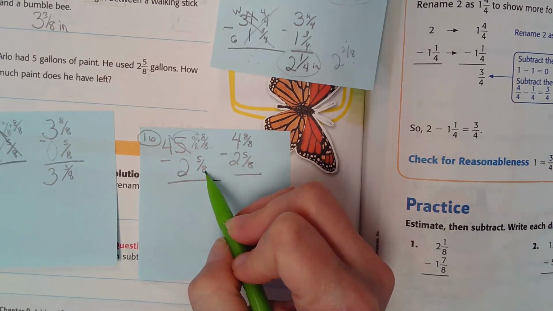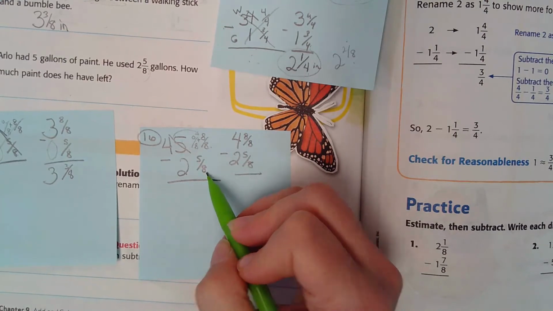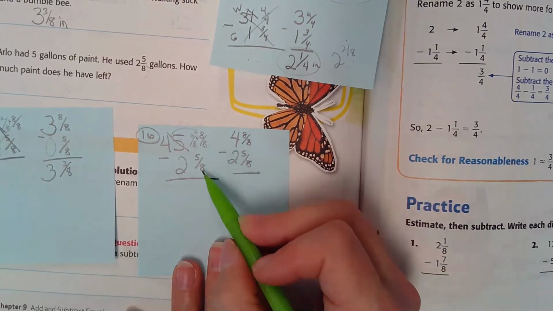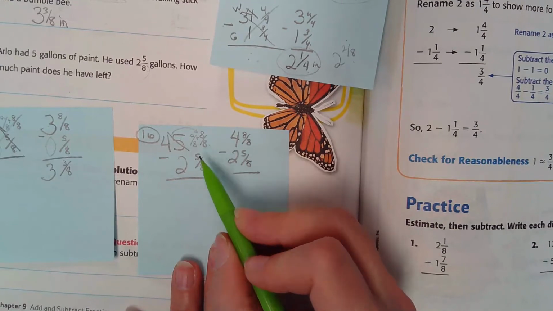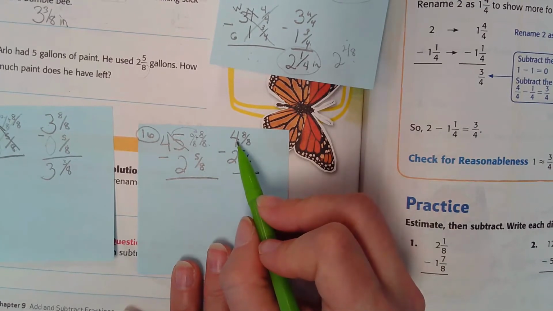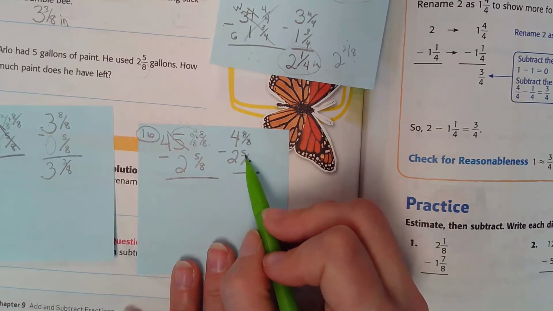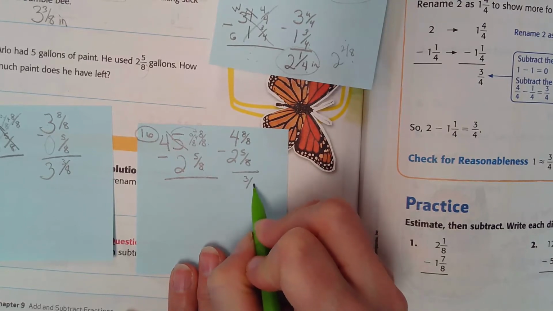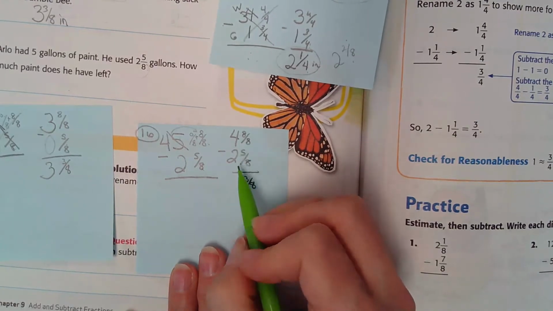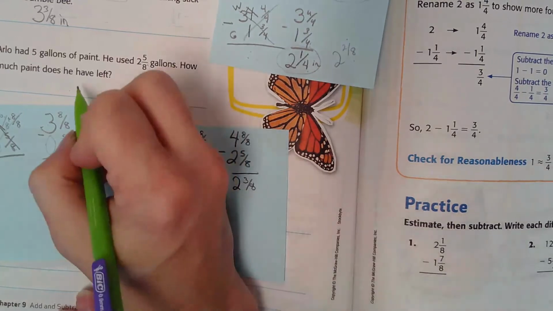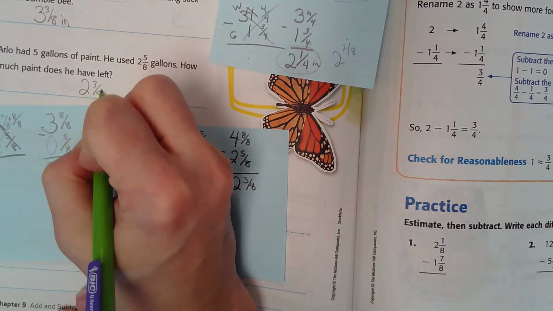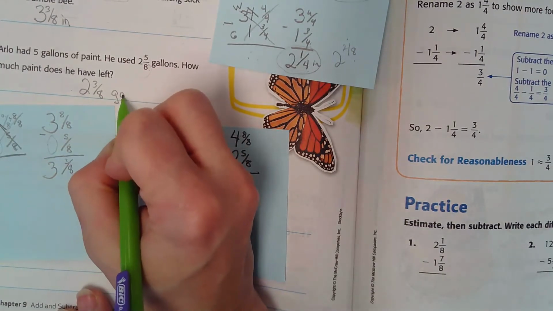So that I don't have to change the size of my pieces. Don't have to get a common denominator. I already bring it over with the same size. 8/8 take away 5/8 leaves me with 3/8. 4 take away 2 is 2. 2 3/8 of a gallon.